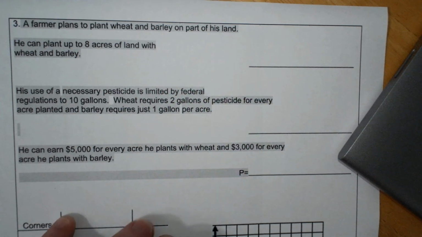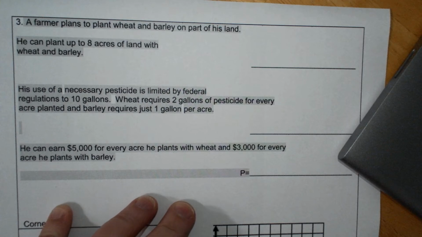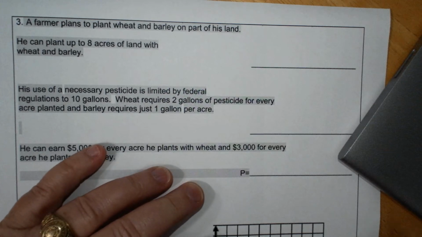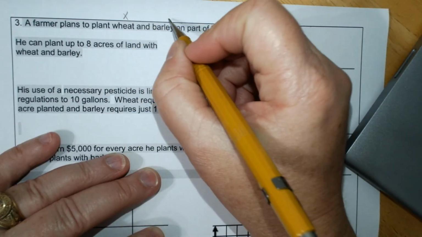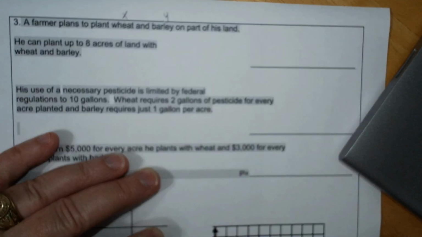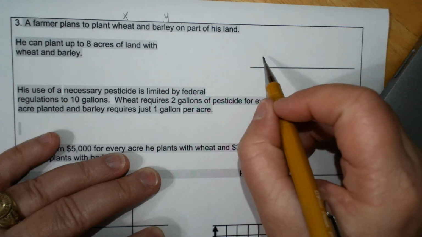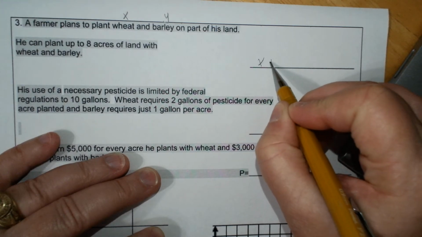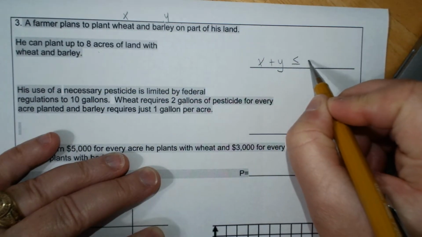If you looked at the PDF, there was a problem that was not on the Google Slides, so I'm going to walk through that one. You have a farmer that plants wheat and barley on his land. I'm going to let wheat and barley be the variables. He can plant up to 8 acres of land with wheat and barley. So when I plant my wheat and barley, I have 8 acres of land.